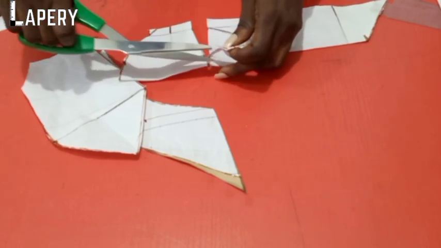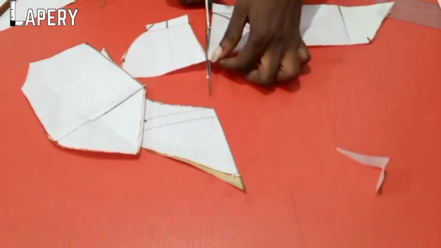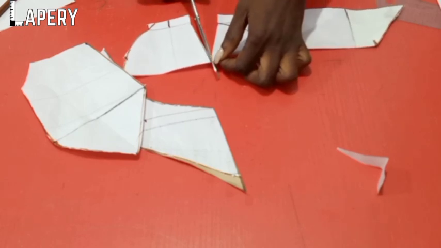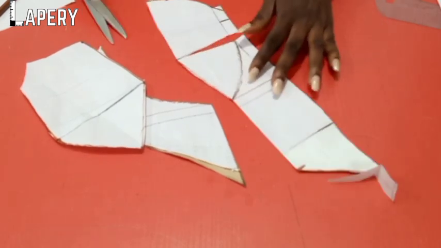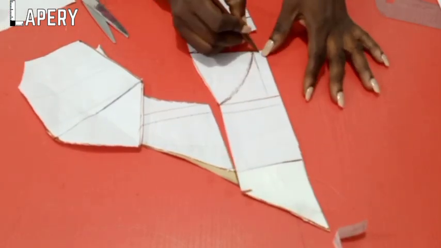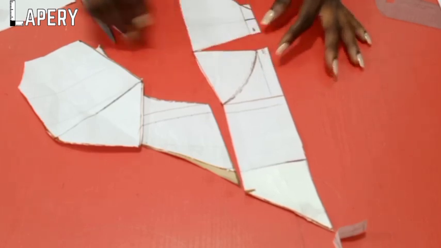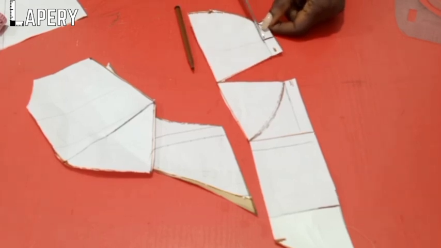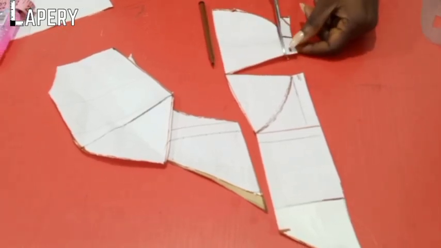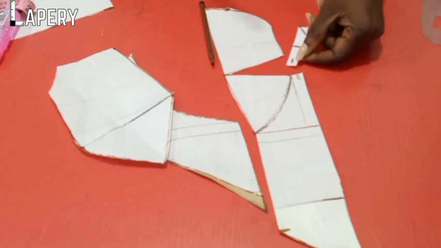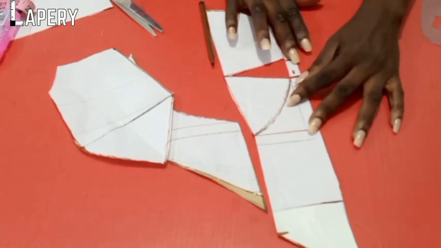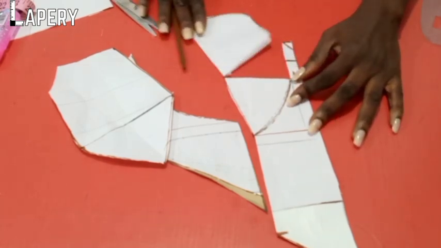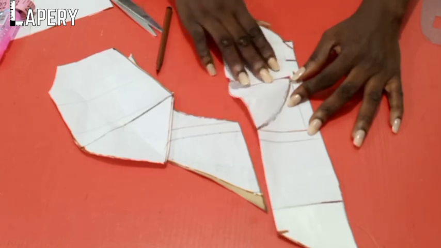So this is what you have this way. The last thing we now need to do will be to cut off this region, the center piece, as small as it is. I'll cut it off now, and with the help of masking tape, I'll attach this small piece with the lower part as one full piece, like so.